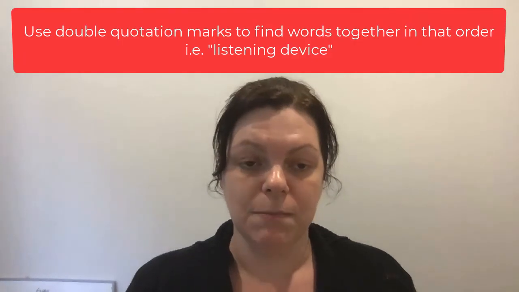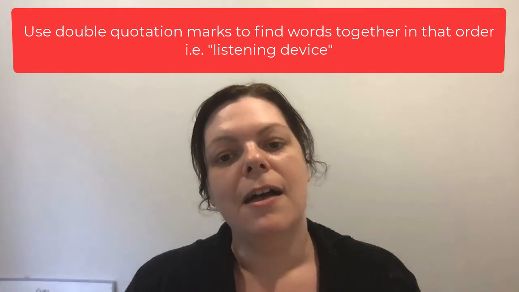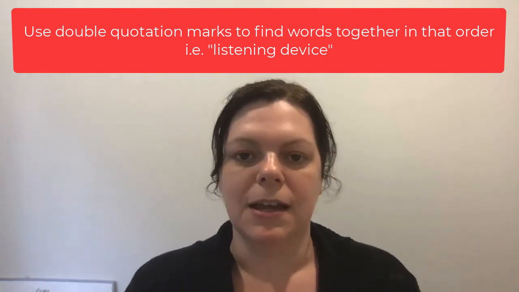So for example, it could actually be that the story in the text is something that person A wasn't listening, so that party picked up a mobile device. And that's where your listening and device comes from, and that's nothing to do with civil surveillance. So if you want to search for a particular phrase like that, and you want the words to appear together, you use double quotation marks around them. So double quotation marks around listening device. That would then only pull out where that specific phrase is found in a text.